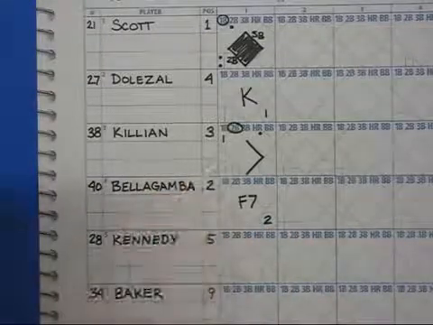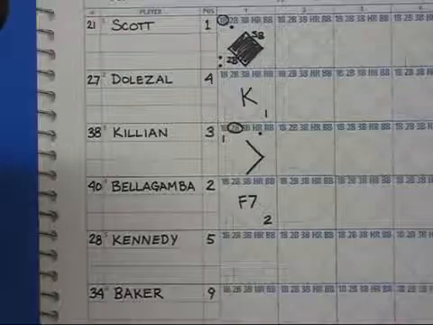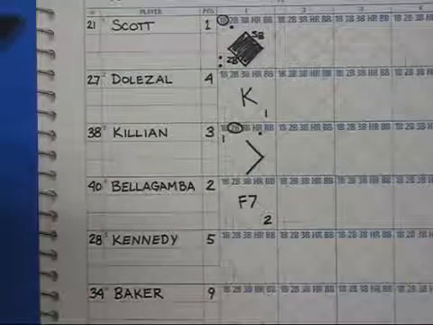This batter did not advance anywhere on a fly ball to left field, so that's all we need to do for that batter right there.